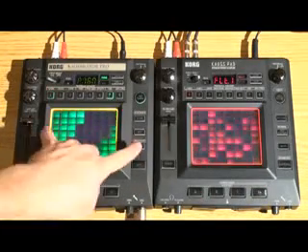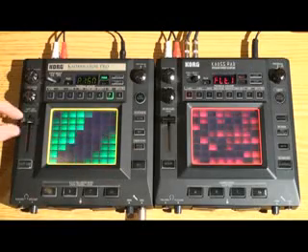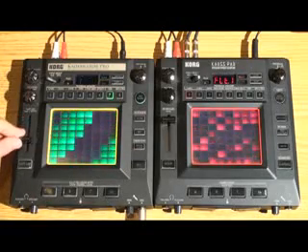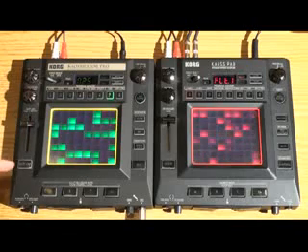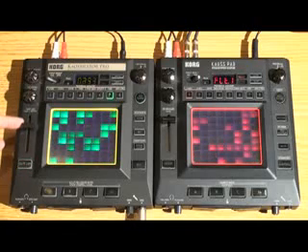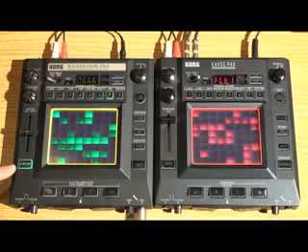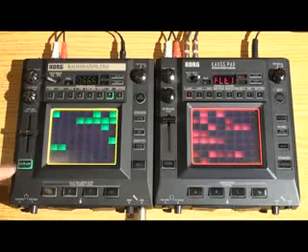The sliders do very different things on each one of these. On the Kaossilator Pro, it adjusts the speed or gate arp time of the arpeggiator that's built in. And the button right below it turns the arpeggiator on and off. And you can see it blinking in time with the arpeggiator speed.